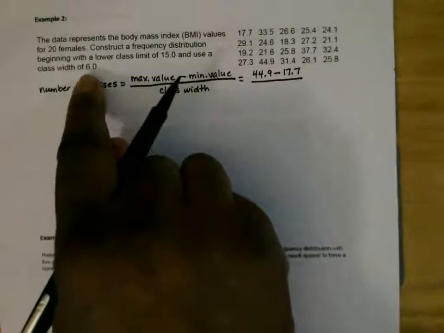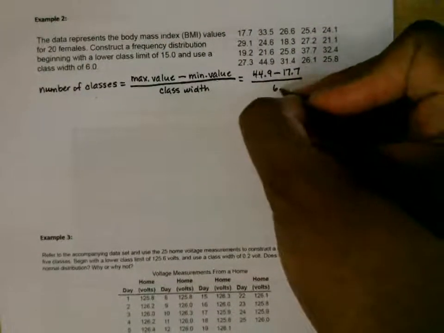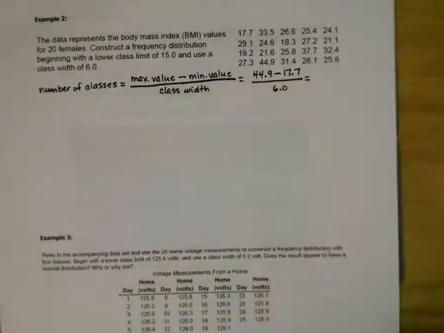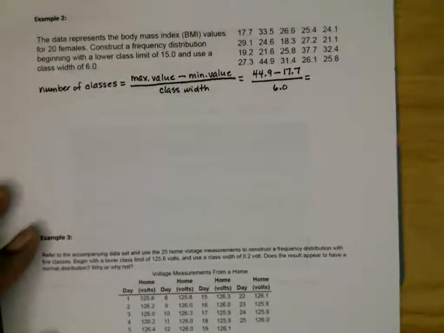And that will be divided by the class width that's given to you, that's 6.0. Okay, so if I do 44.9 minus 17.7, I'm going to get 27.2.